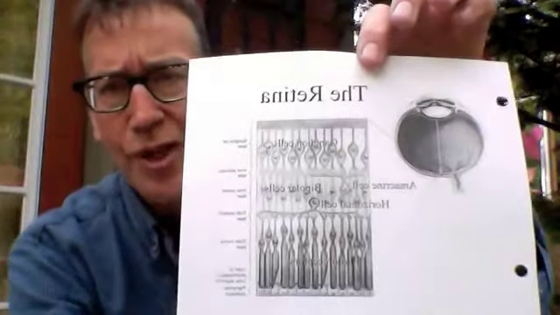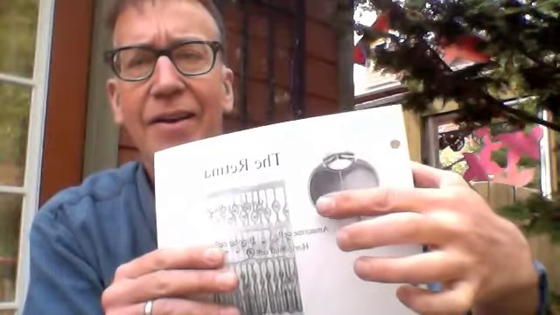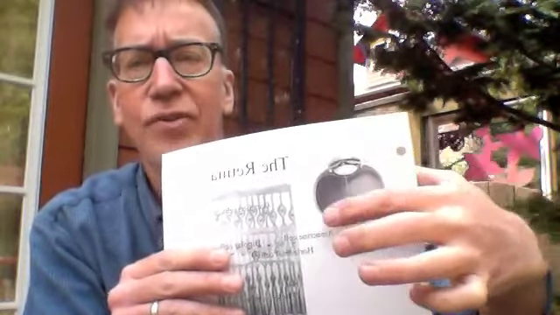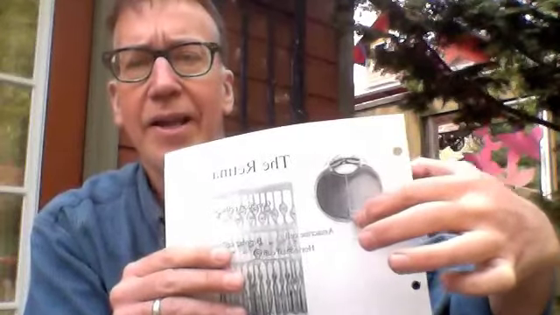Okay, so now I want to talk about the retina. This is the location of the photoreceptive cells. They're located here at the very back of the eyeball, right? In a layered set of cells. This is the retina back here.